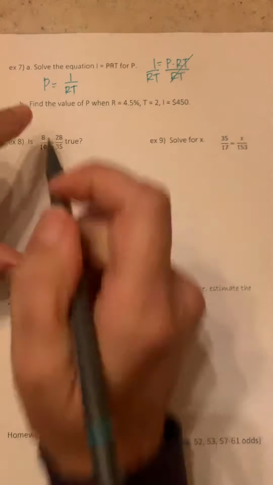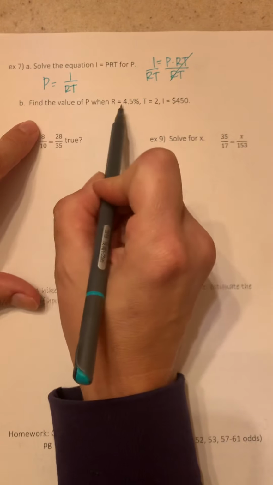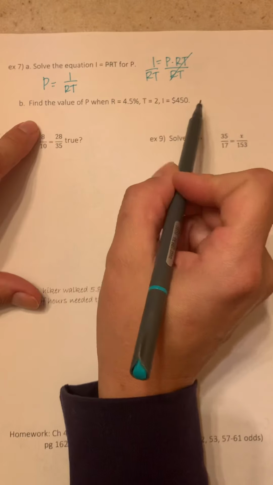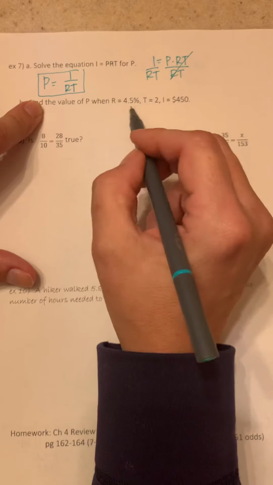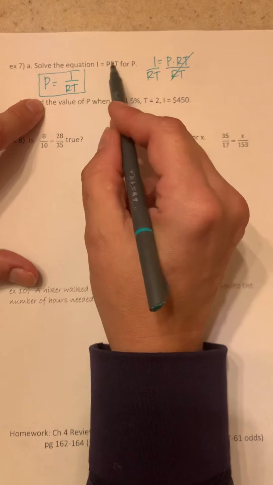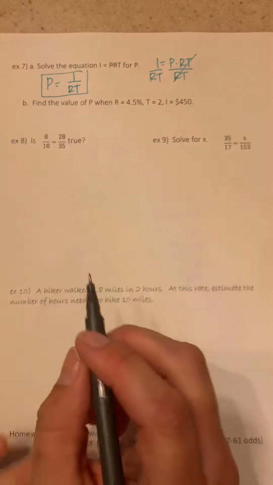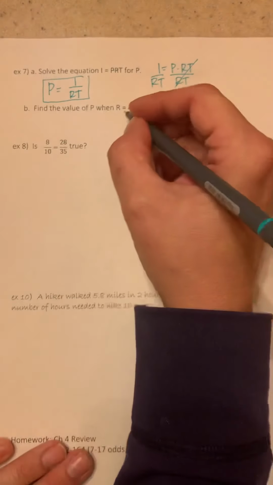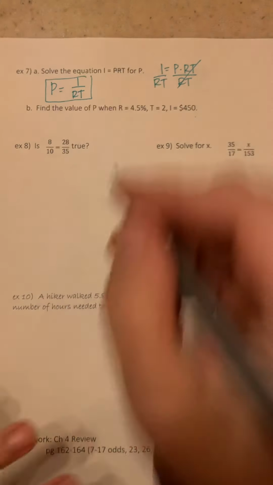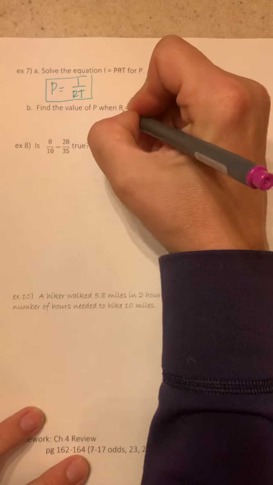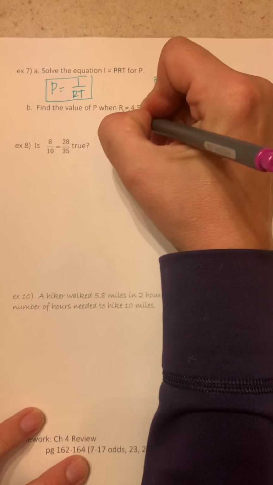Now I wanted to show you guys that it asks you to find the value of P when they give you these other variables. In this case, I would probably just use this formula because it's already solved for P, or I could use it over here and then solve it. It's kind of up to you guys. The only thing to notice is when we're talking about the rate, we need to change the rate to a decimal, so it's 0.045.